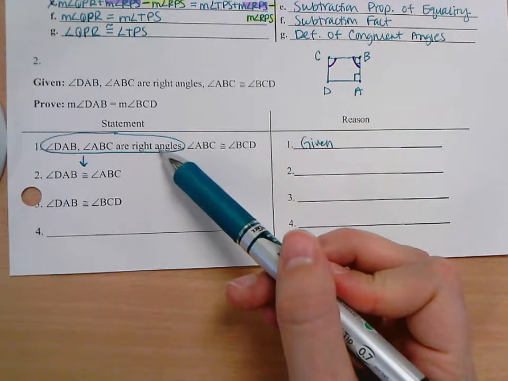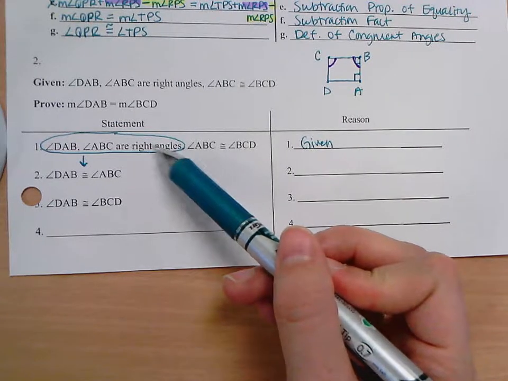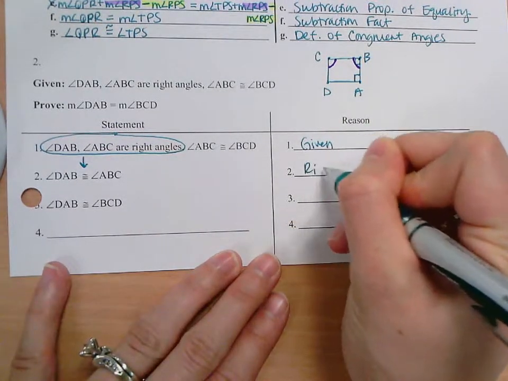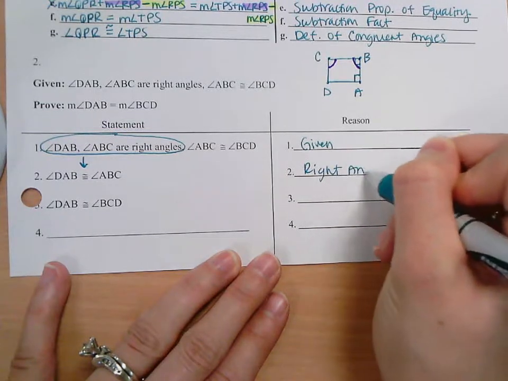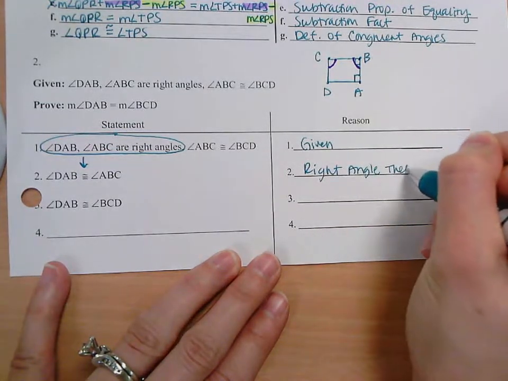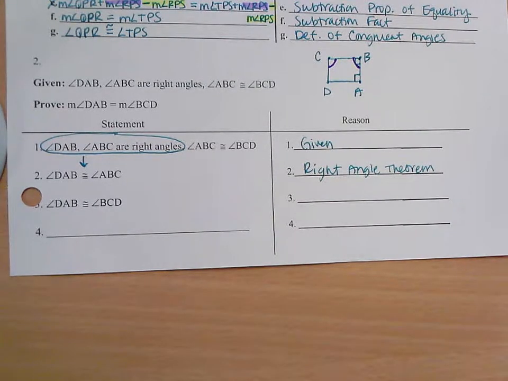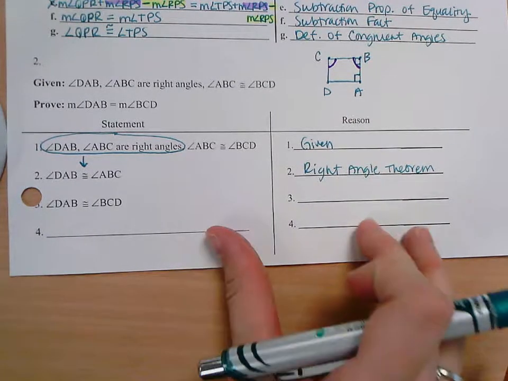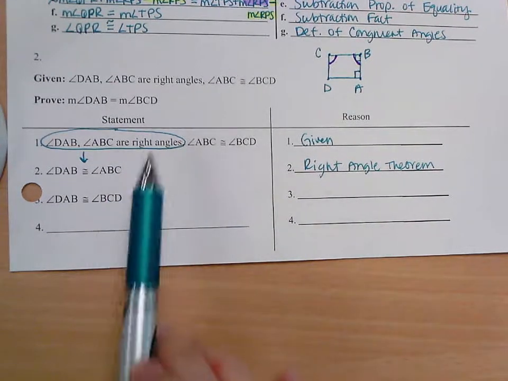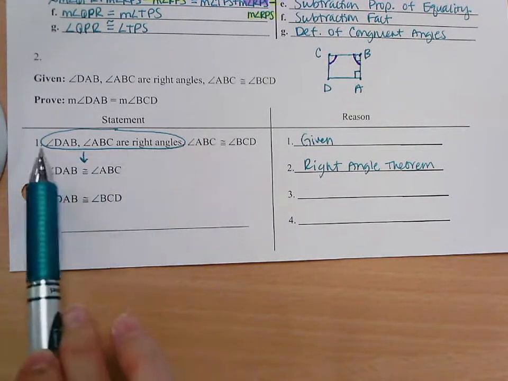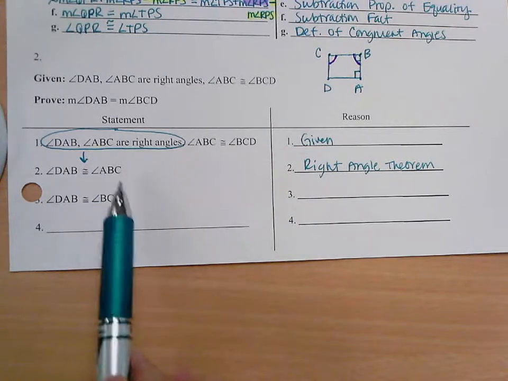The right angle theorem, part of that says all right angles are congruent to each other. So that's the right angle theorem. So you could make a note to yourself on your sheet, all right angles are congruent. That's part of the right angle theorem. Okay, so I used that part of my given. I didn't use all of line 1.